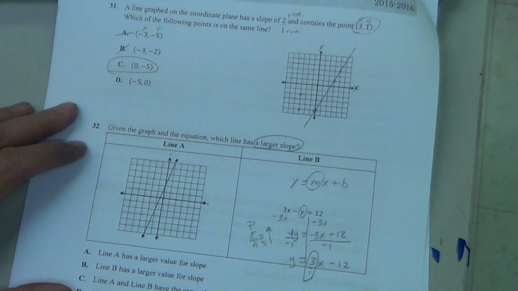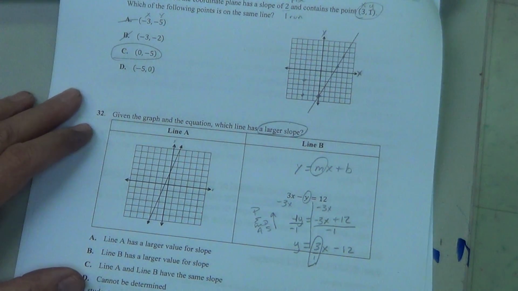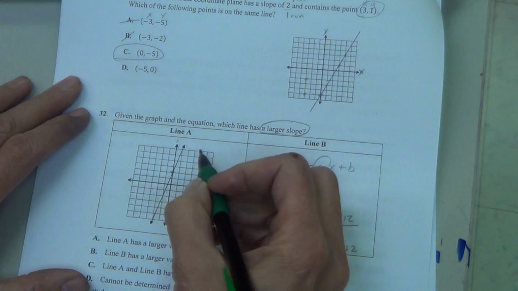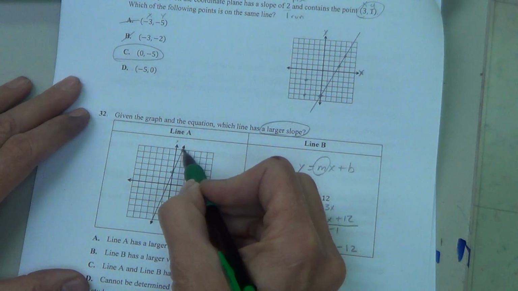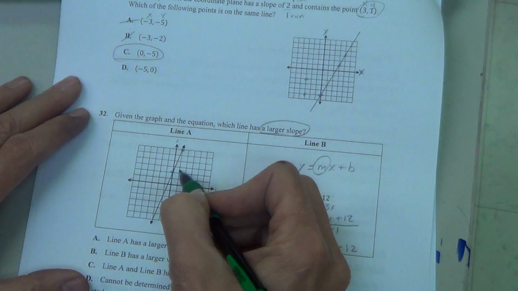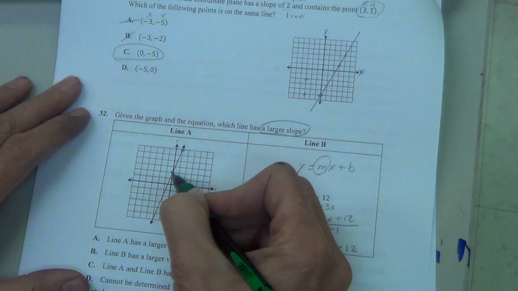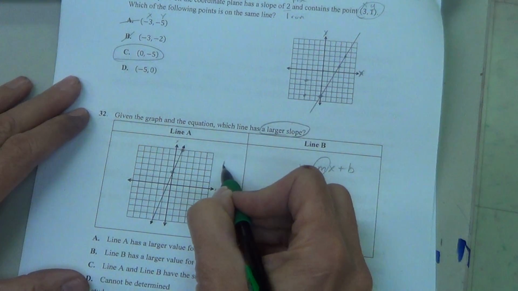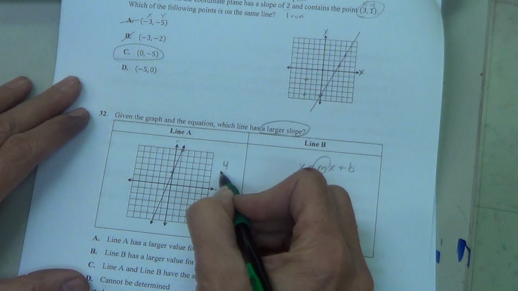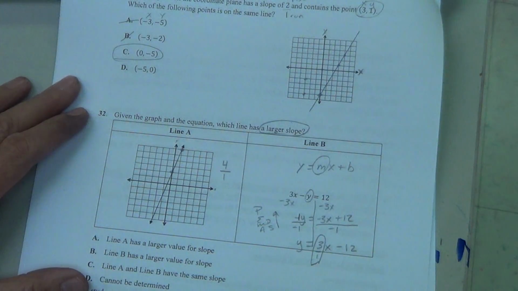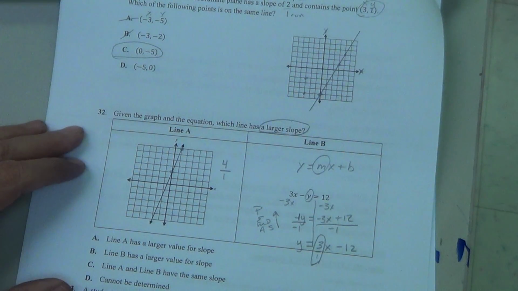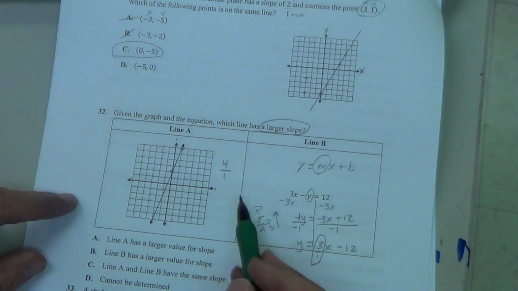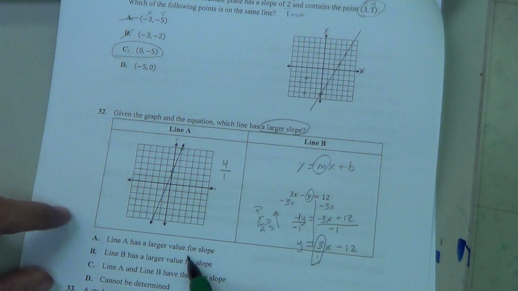They're wanting us to compare that with the slope of this line. Here is where it's crossing a point, and it crosses a point there. So you can literally count the slope from this point to this point. It's rising 1, 2, 3, 4, and it's running 1 to the right. So it's a slope of 4 over 1. Okay, so if you look at those two slopes, A has the larger slope.